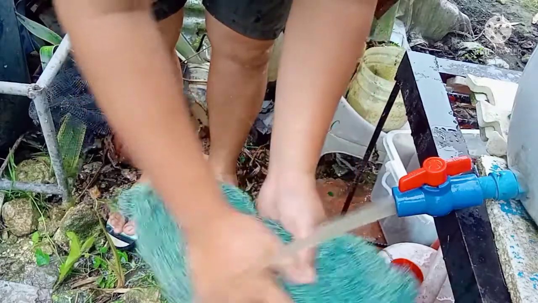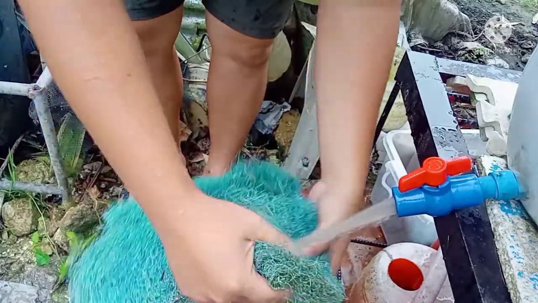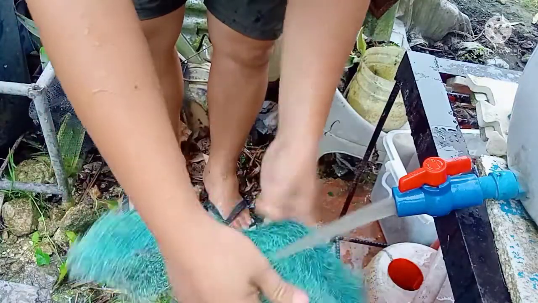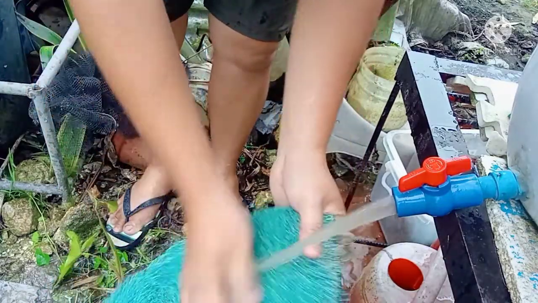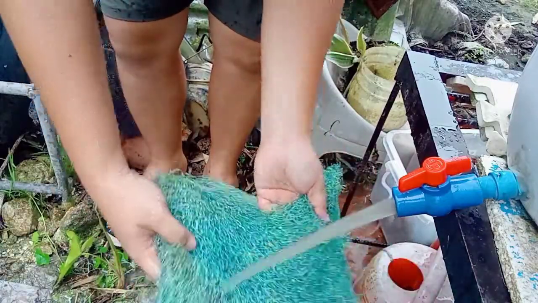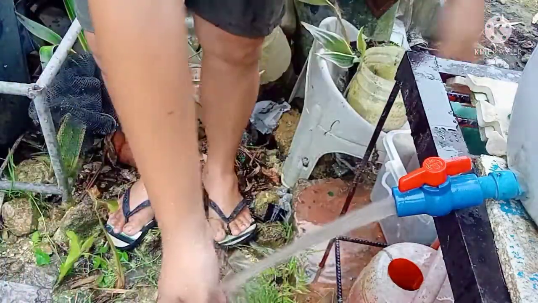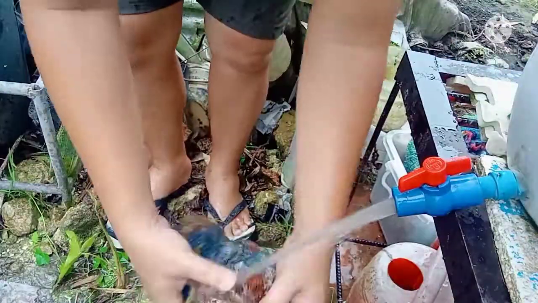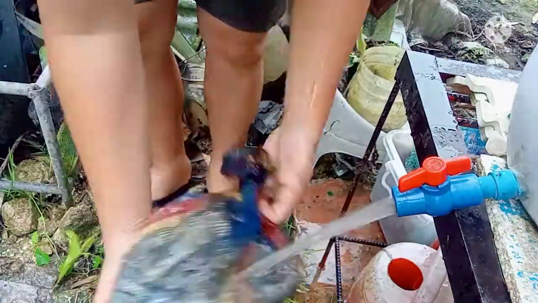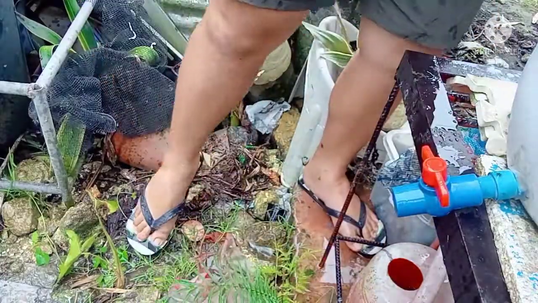Just like this, you don't really need much pressure when cleaning your filter media. You just need to make sure that the excess gunk coming from your filter media will be removed. But in this process, the bacteria inside your filter media can still be retained, right? Still have a few more. Now we're done cleaning our filter media, right?